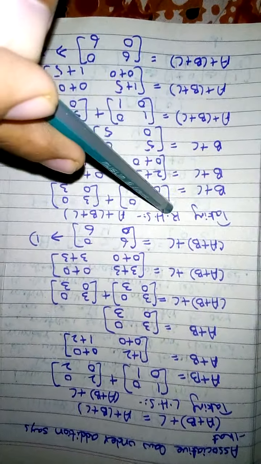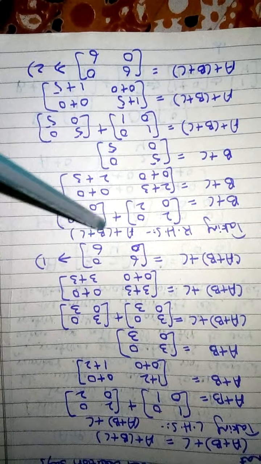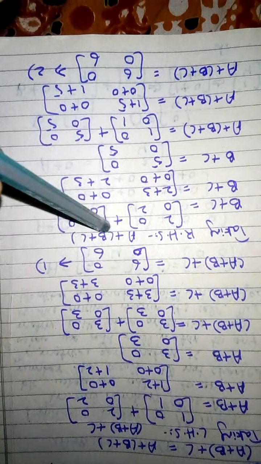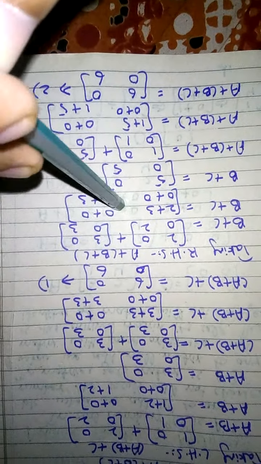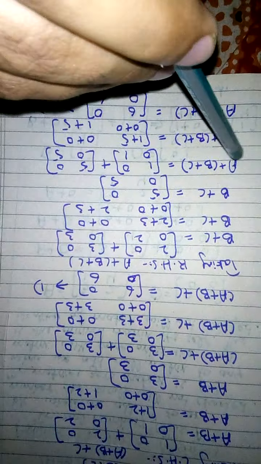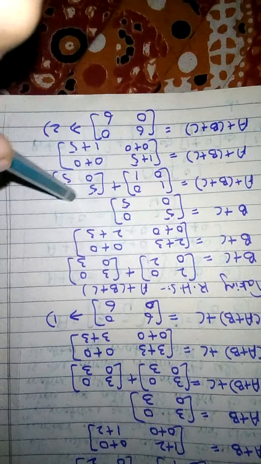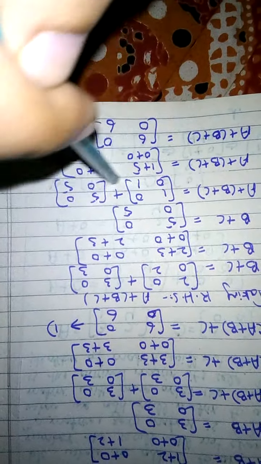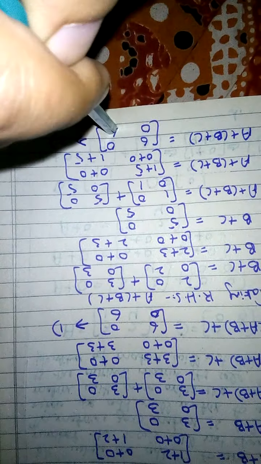And then we will take the right hand side. The right hand side is A + (B + C). First of all, we will find the sum of the last two matrices. We will add corresponding elements again, and the sum is 5 0 0 5, and then we will add the first matrix to the sum, 1 0 0 1 and 5 0 0 5, and we will add these. The corresponding elements will be added and the solution is 6 0 0 6.